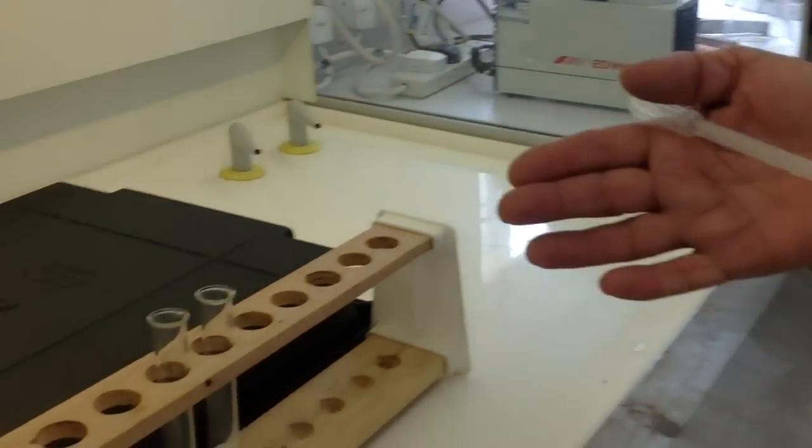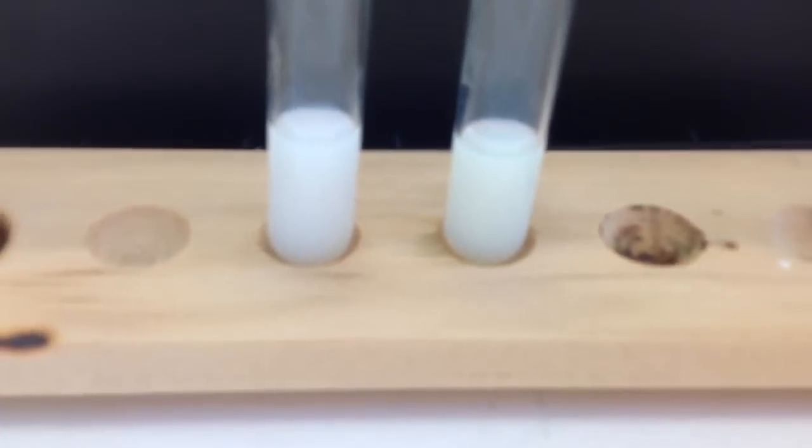I'm now going to move over to the fume cupboard for the next test, because we'll be using concentrated ammonia, and we're going to be adding it to the bromide and iodide precipitates. I'm going to turn on the fume cupboard, so you might not hear me now.